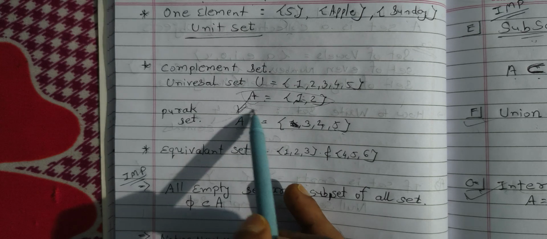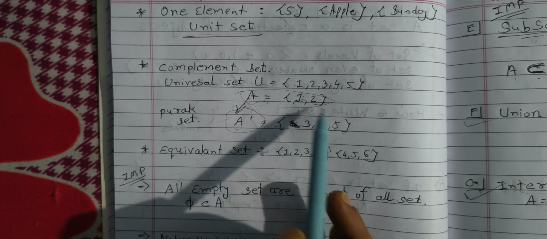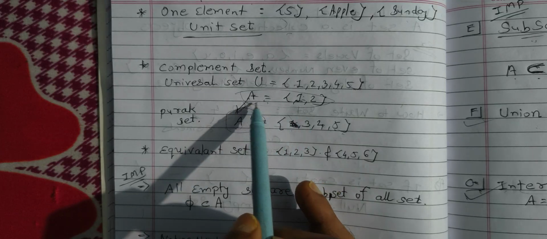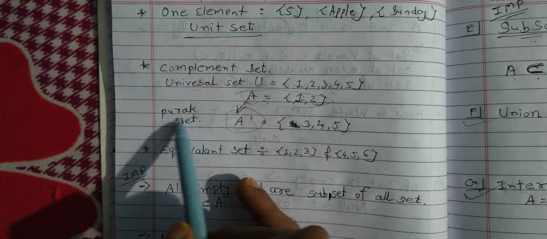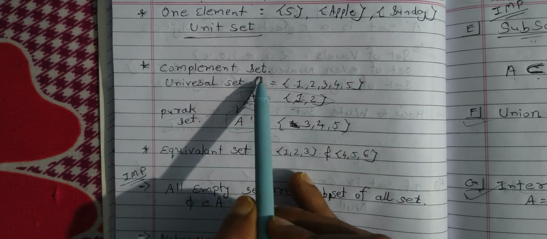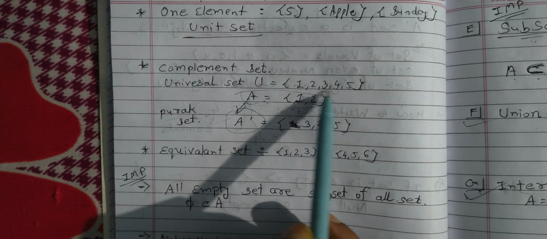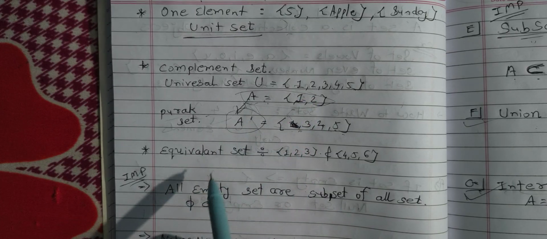This symbol means that all the elements in A dash are different from A. In Hindi we call it Purak Gan. Here we call it complement set. Easy. Only जो numbers यहाँ पे नहीं है, we have to write that.